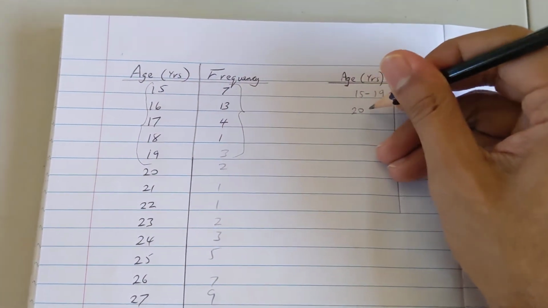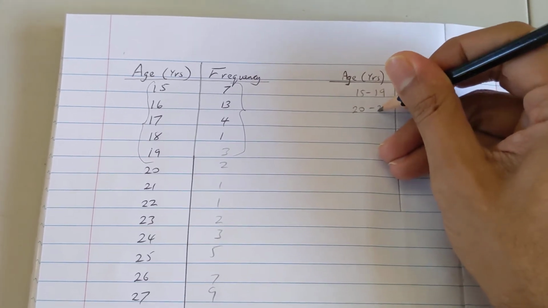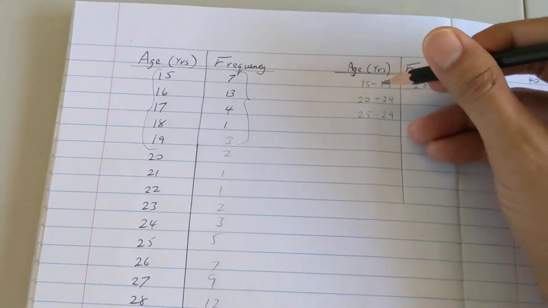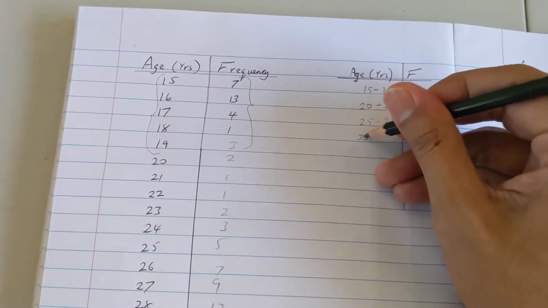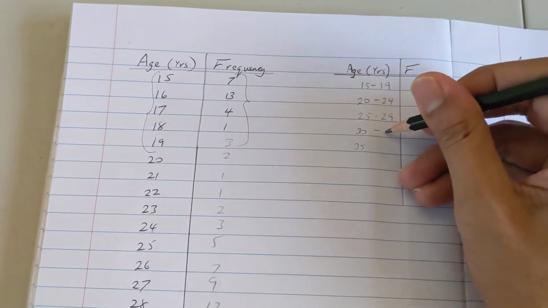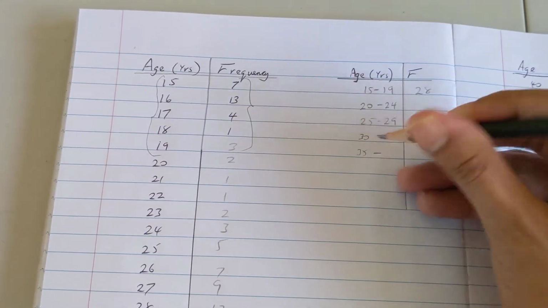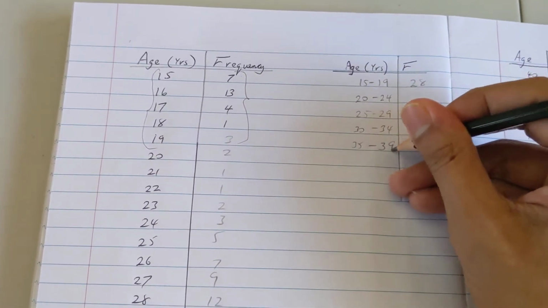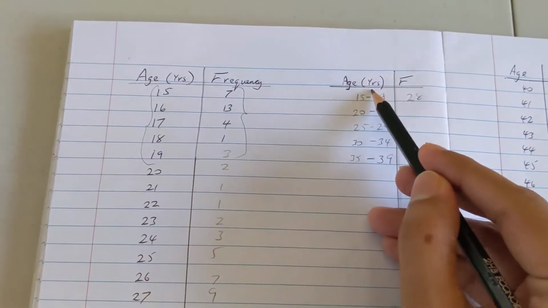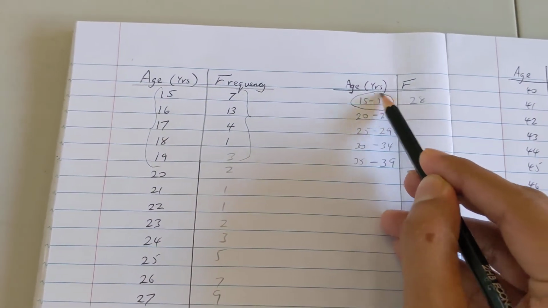Here it could be 20 to 24, and then 25 to 29. If you notice a pattern, 15, 20, 25, 30, 35 all increase by the same amount, 5, and 19, 24, 29, 34 as well. So you're realizing the table is already going to get smaller by a factor of 5 and might be able to actually fit. And again, we could choose a different interval. This here is what we call the interval.